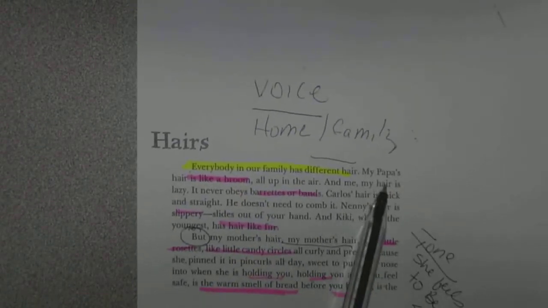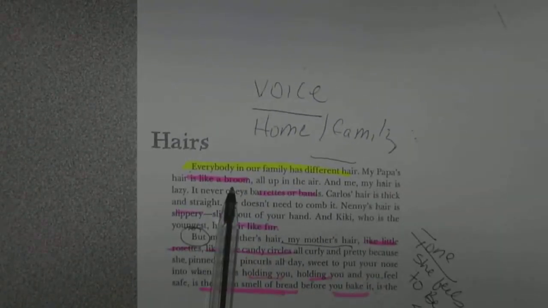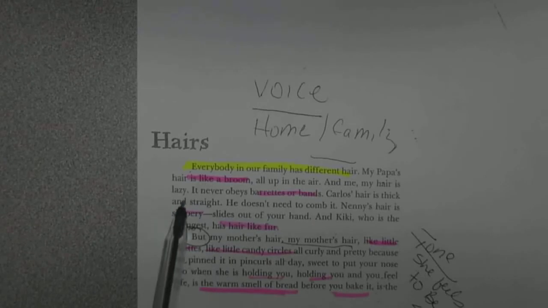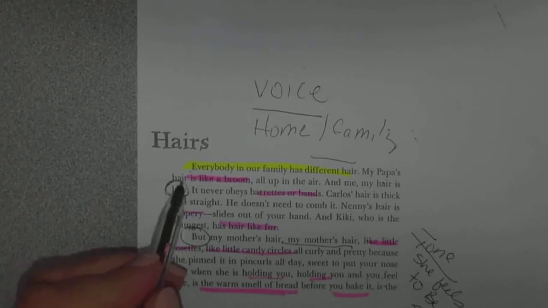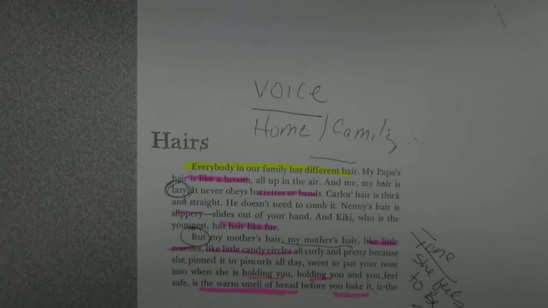And so she said, Papa's hair is like a broom. So we have several similes in here, don't we? Like a broom. Can you just see it sticking up? And me, my hair is lazy. So we can see that it's probably kind of curly. It just doesn't do what you want it to do, right? She could possibly be maybe a little lazy herself.